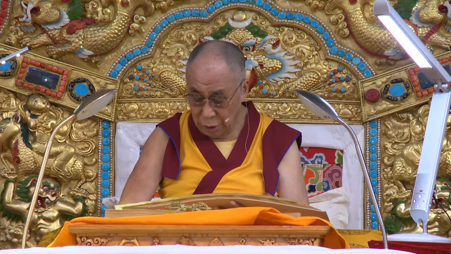Regarding the first, all of the mundane and supramundane good qualities of the Mahayana and Hinayana are the results of serenity and insight. The sutra unraveling the intended meaning says, Maitreya, you should know that all mundane and supramundane virtuous qualities, whether of Shravakas, Bodhisattvas, or Tathagatas, are the result of meditative serenity and insight.